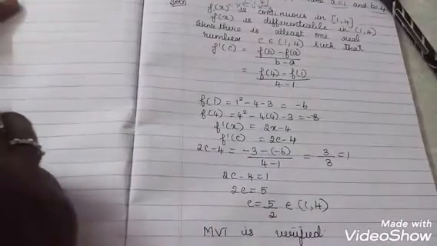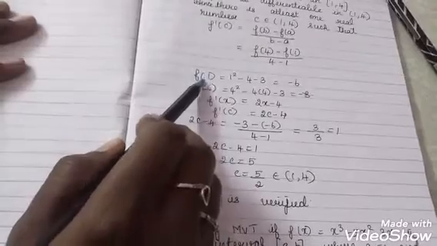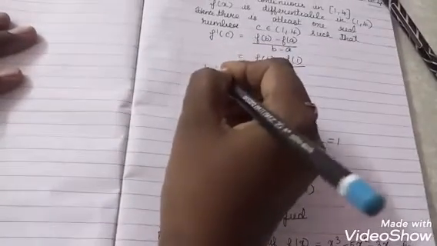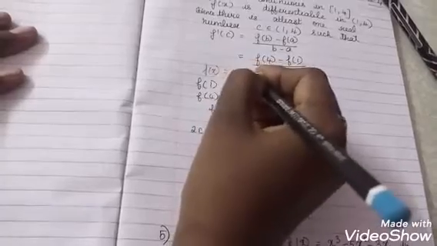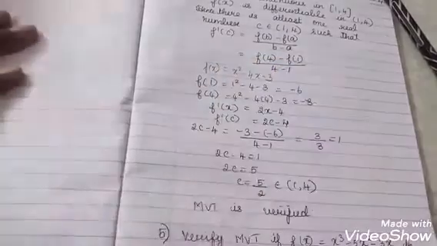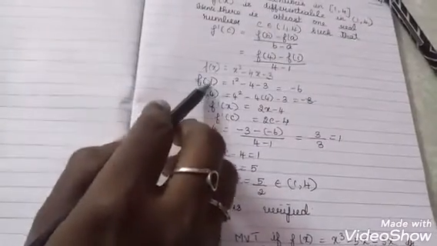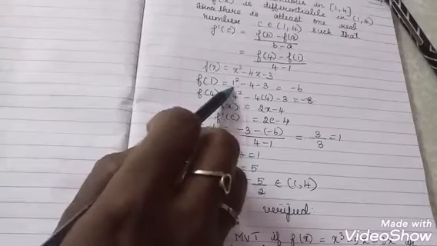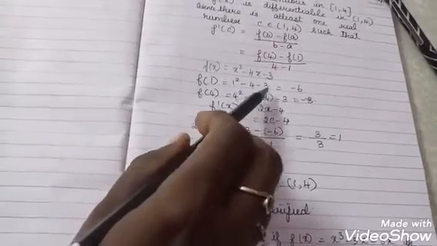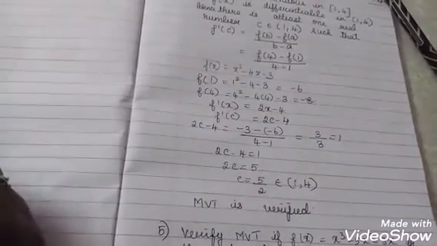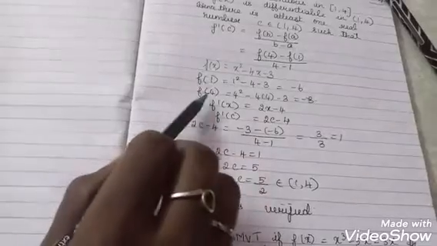So what is your b here? Your b is nothing but 4. What is your a here? It's nothing but 1. It's clearly given in the question. We'll write it as f of 4 minus f of 1. So what is f of 1 here? You know f of x is equal to x squared minus 4x minus 3. So f of 1 is equal to 1 squared minus 4 minus 3, which is equal to minus 6. Next is f of 4.